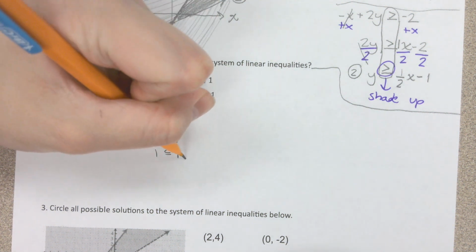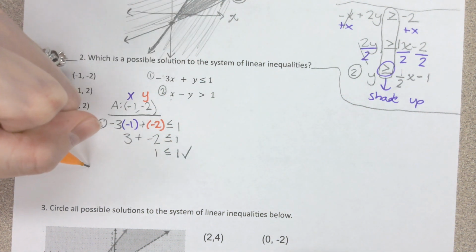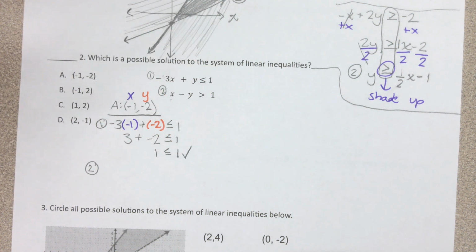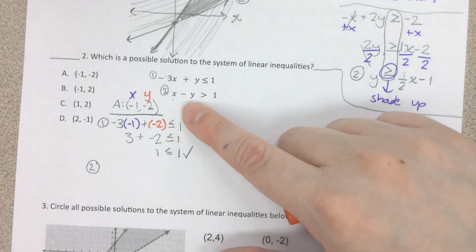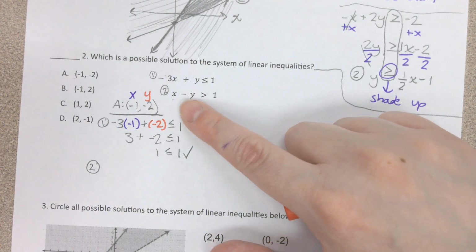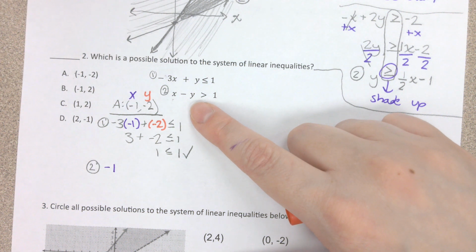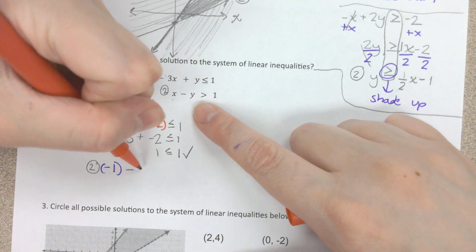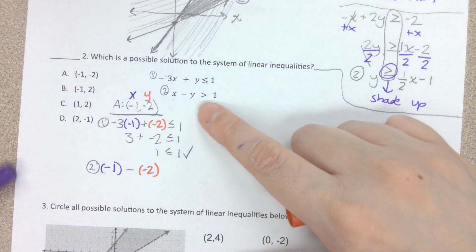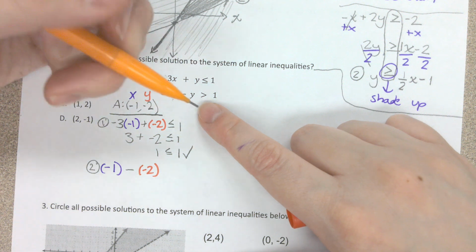So this works. Now we have to test the second inequality. Does it pass this one? Second inequality is x minus y is greater than 1. So x is negative 1, minus y, which is negative 2, is greater than 1.